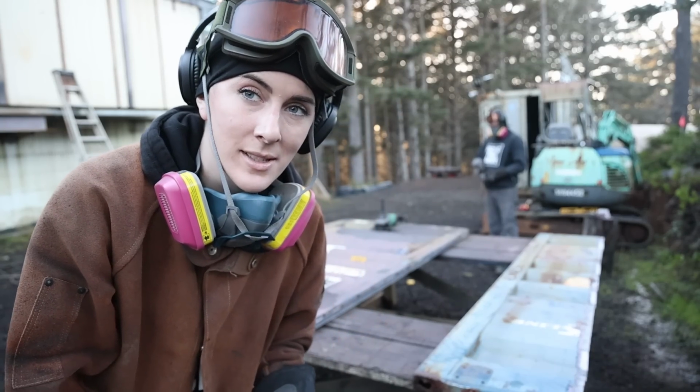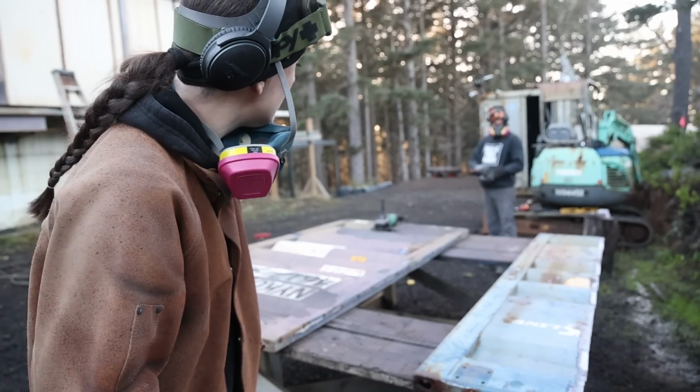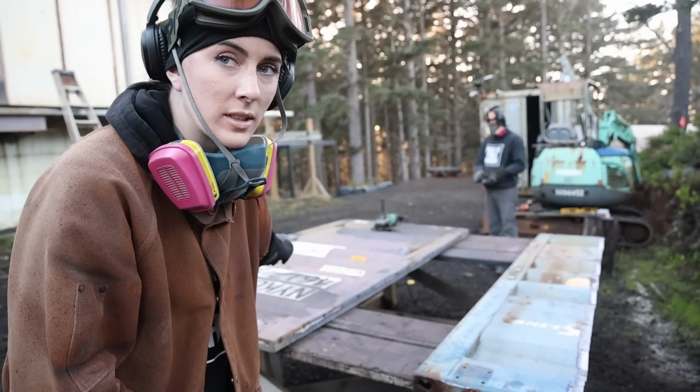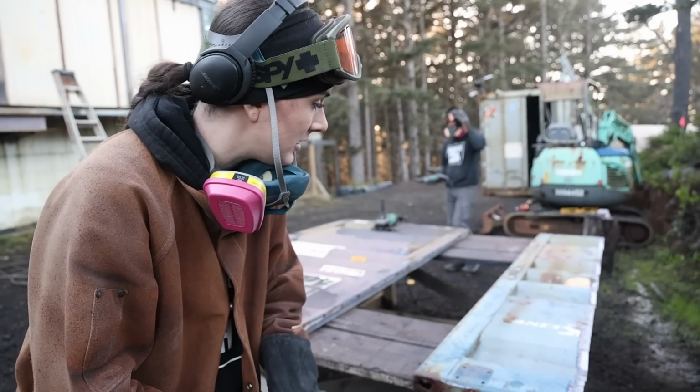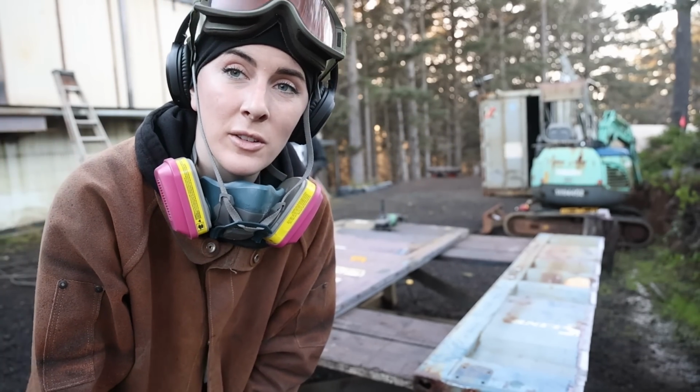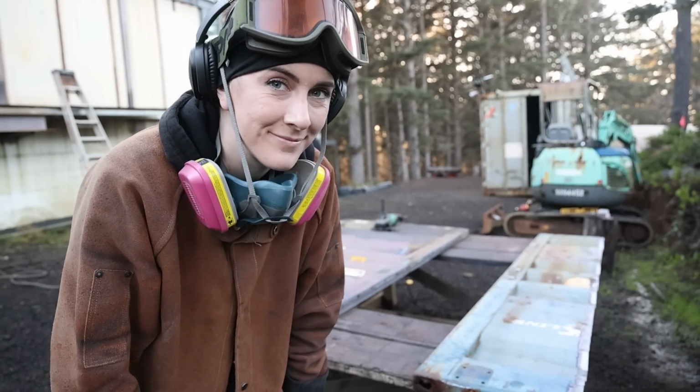Okay, making progress. We are just cleaning up everything, cleaning up where I'm gonna have to weld this door to that door, and just moving right along, jamming out on my headphones. Let's keep going.